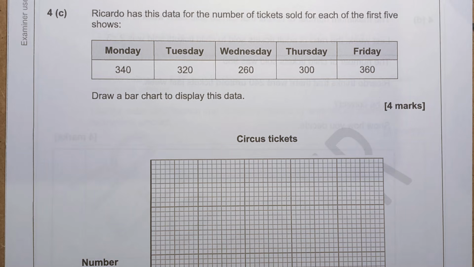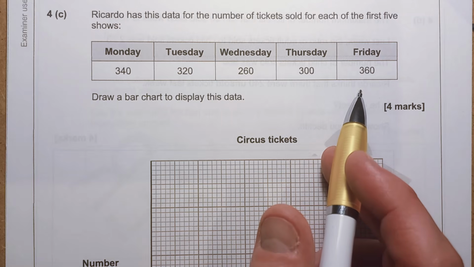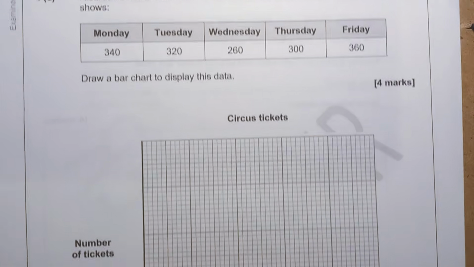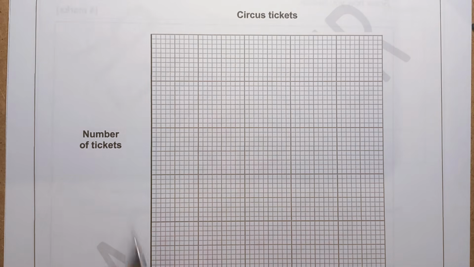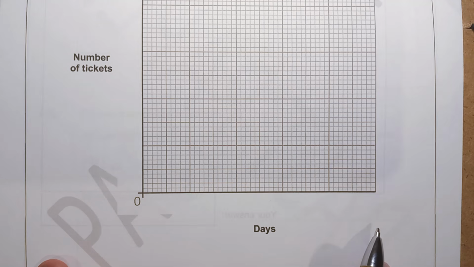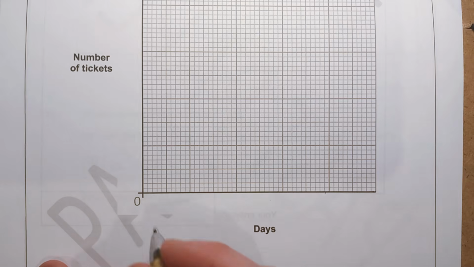Ricardo has this data for the number of tickets sold for each of the first 5 shows. So this is the same information we had before. Draw a bar chart to display this data. Okay, so circus tickets, we've got our title. We've got a number of tickets going up the side and days along the bottom. Now this is a bar chart. So we've got 5 days, so we've got 1, 2, 3, 4, 5 bars, that's fine.